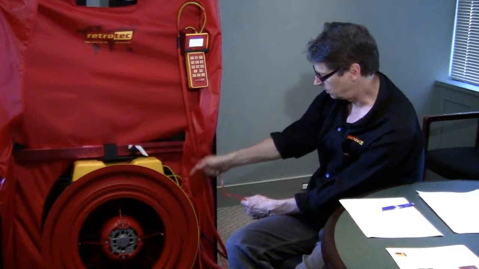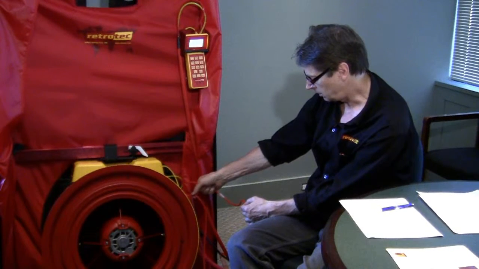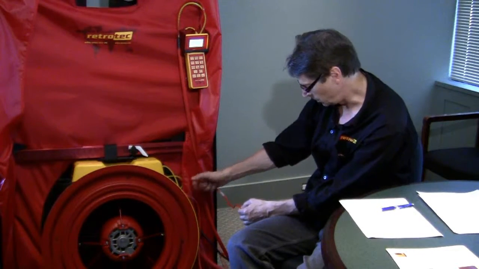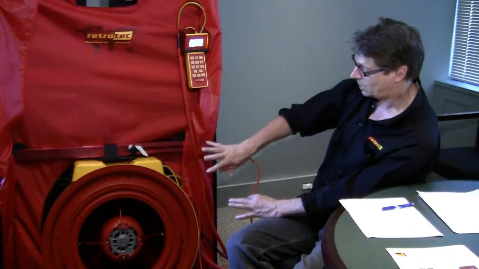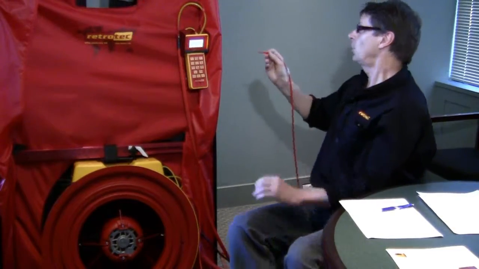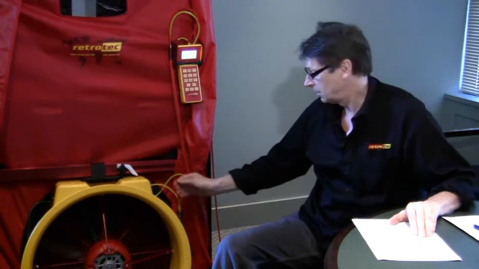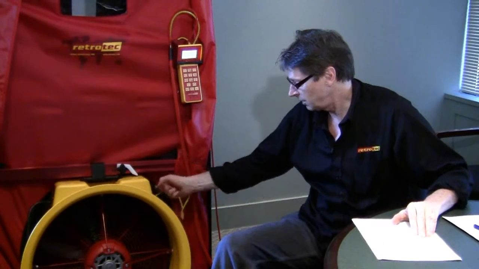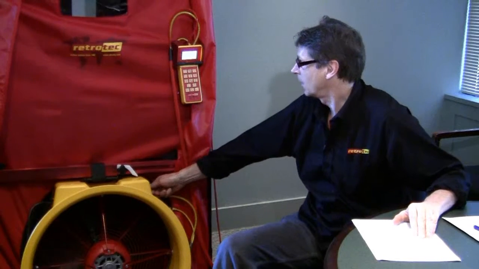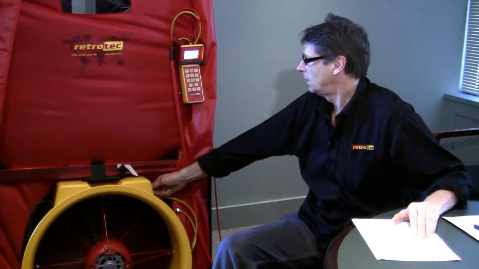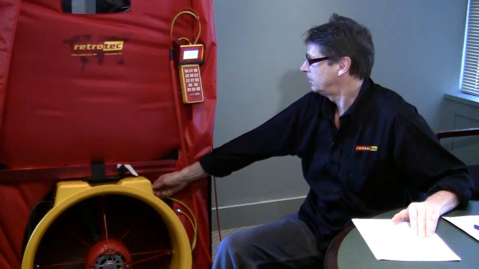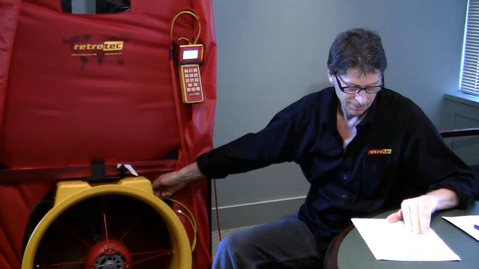Normally the red tube, which is about 14 feet longer than this tube, will go through the panel here and outdoors. In this case, in the simulator, to keep away from the blast of the fan, it goes in a hole up here. So the first thing we're going to do is to pressurize the simulator, again just manually, to 50 pascals. And see what flow we get.